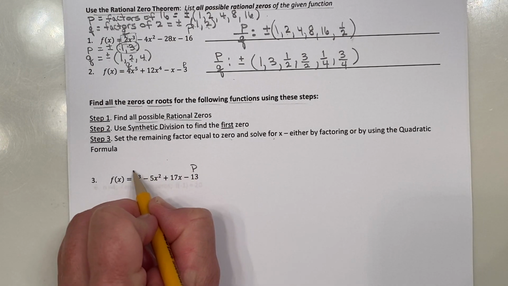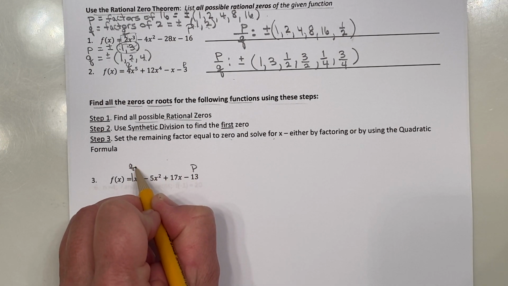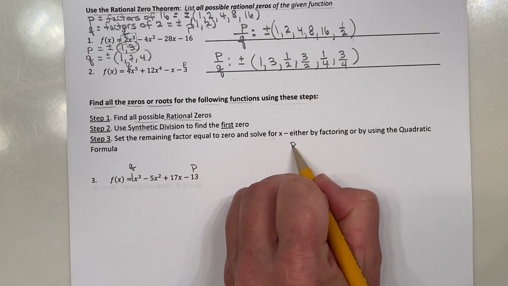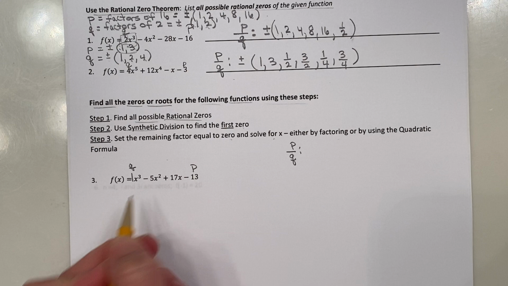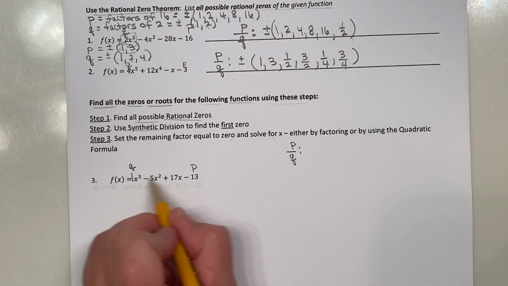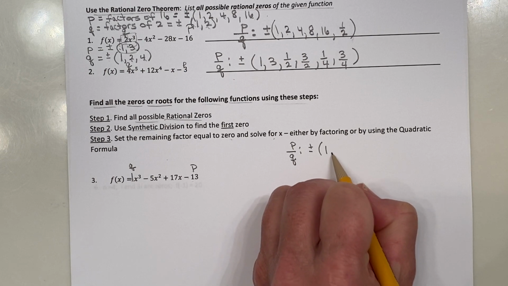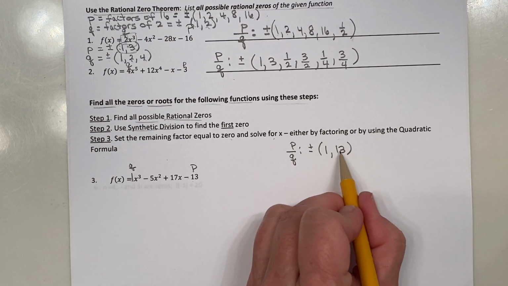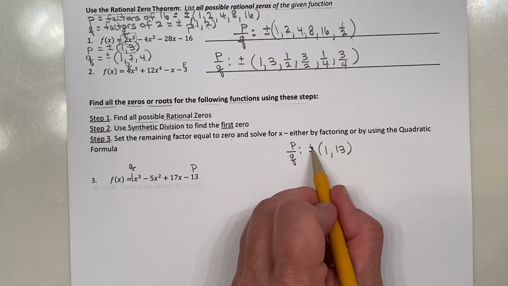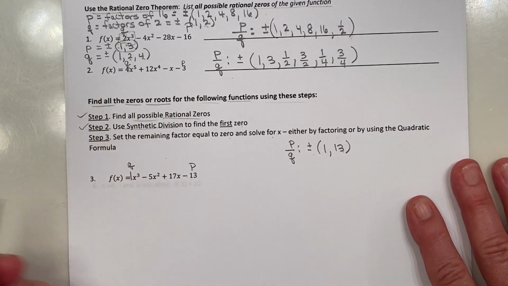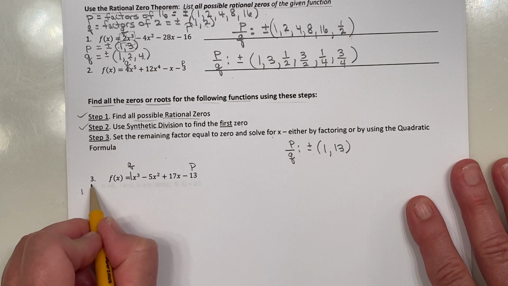This is P and this number 1 is Q. So I think I'll come up here and create my P over Q list. Well, seeing that Q is just 1, then the factors of P are actually just going to be my P over Q list. So I have 4 numbers, both positive and negative 1 and positive and negative 13. So step 1 done. Step 2, let's just start with positive 1.